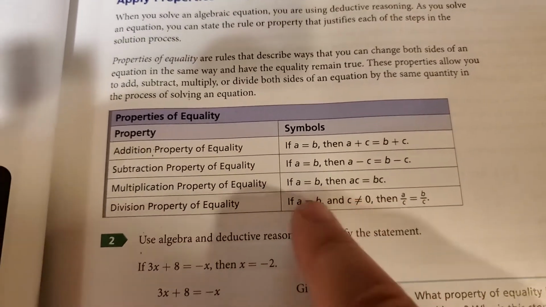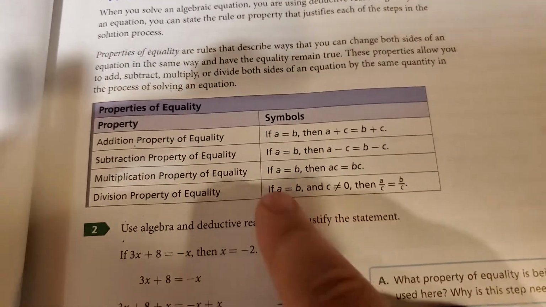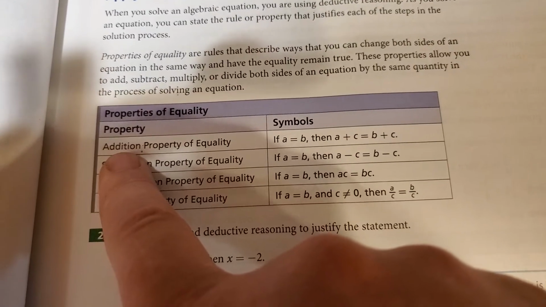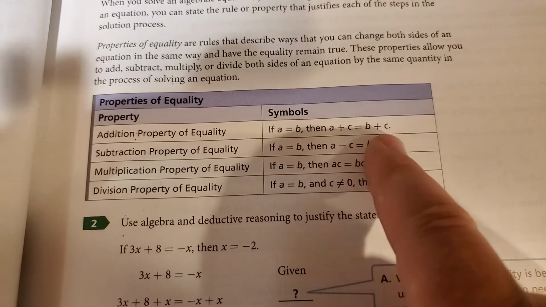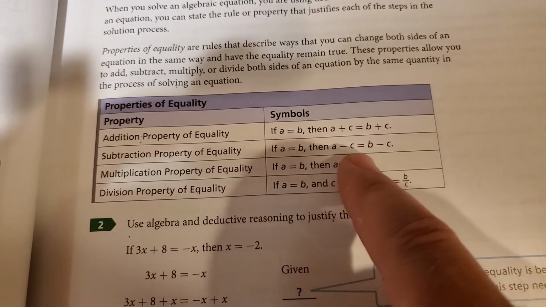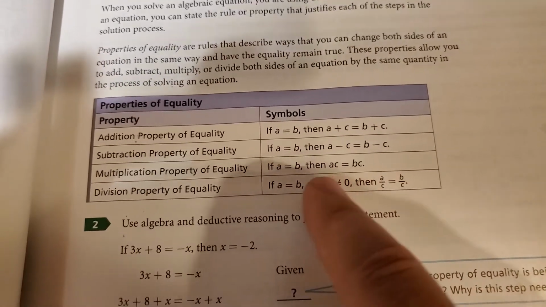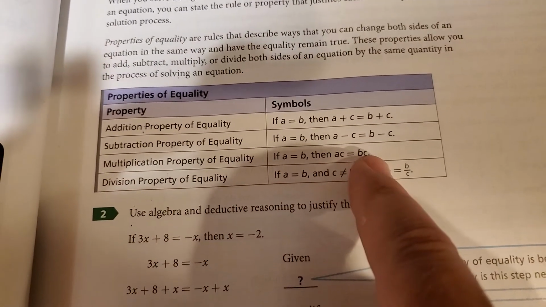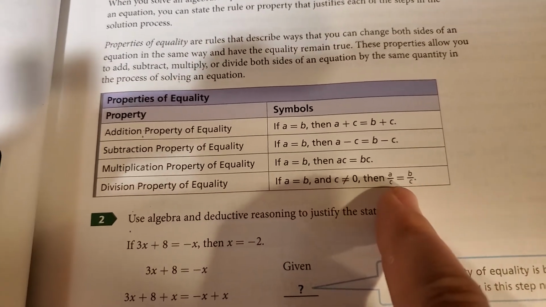Okay, and all 4 of these listed here in your textbook all really say the same thing. They just say, like this one says, whatever you add to one side, you have to add to the other. See how they put a plus C on both sides? Okay, subtraction property says whatever you subtract from one side, you got to subtract from the other. So there's a minus C, a minus C. You know, multiplication property, they multiply both sides by C. Division, they divided both sides by C.